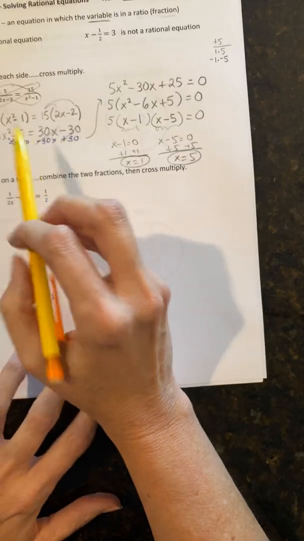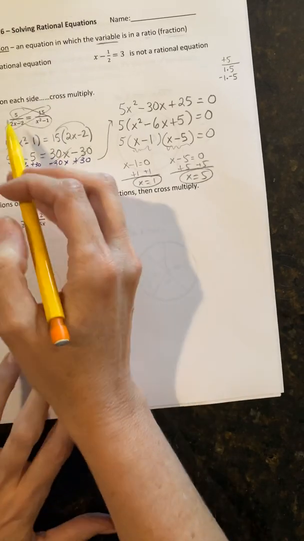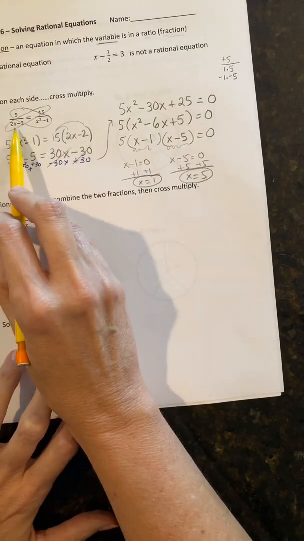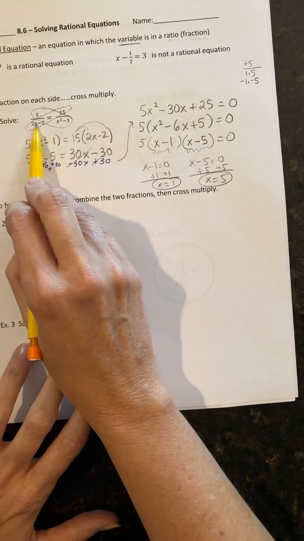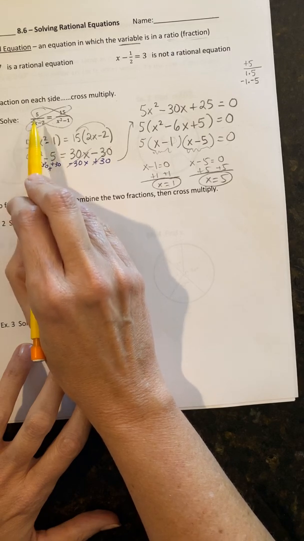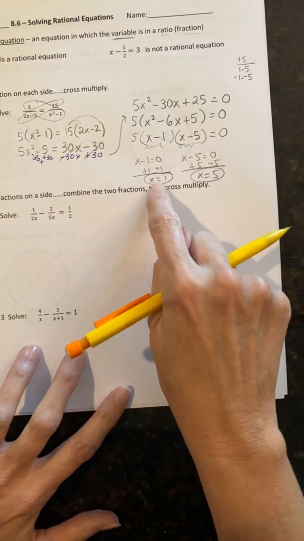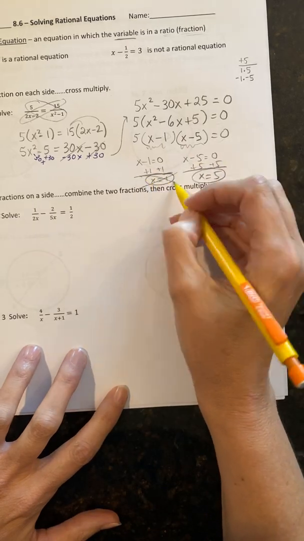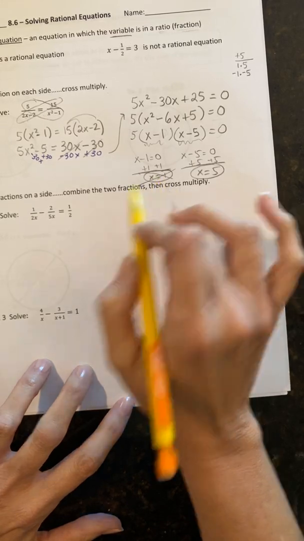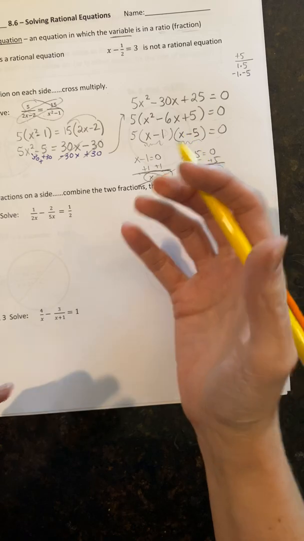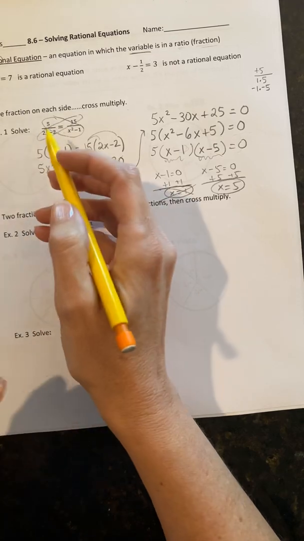Okay, now, in the original problem, there are some restrictions on the variable. Remember that you can't have 0 on the bottom. So if you plug in a 1 right there, I found out that x is 1. If you plug in a 1, 2 times 1 is 2. 2 minus 2 is 0. And we would have 5 divided by 0, and that's undefined. So this is one of those restricted values. So x can't be 1. Even though I found it using all that correct work, that's not a solution that I can keep, because there's something happening at the graph right there. And in this case, it would be an asymptote.